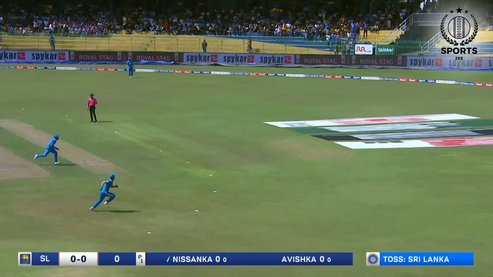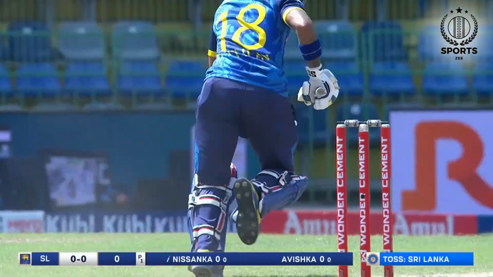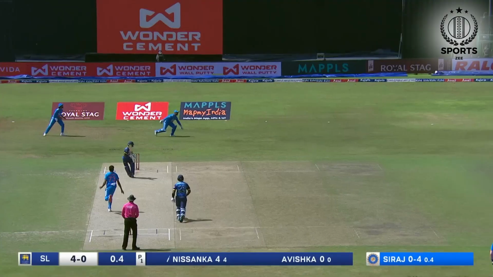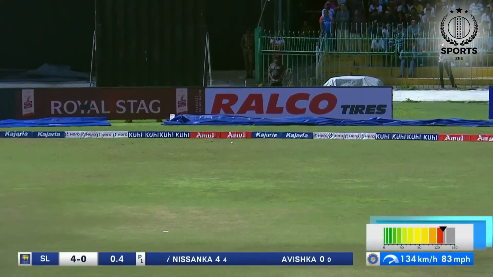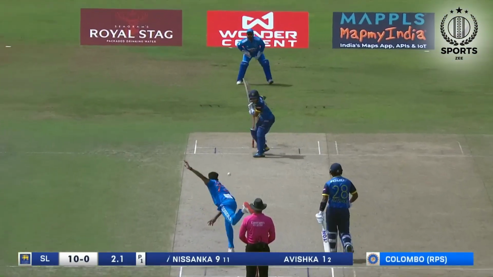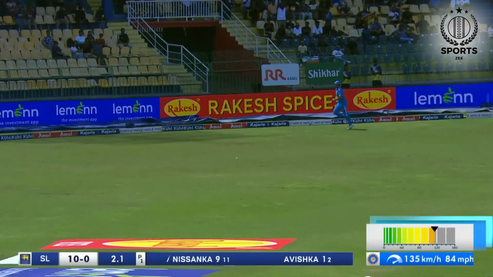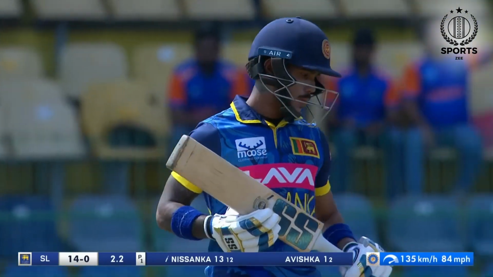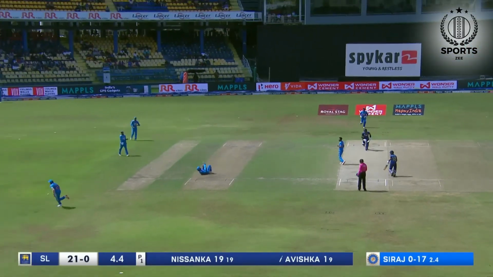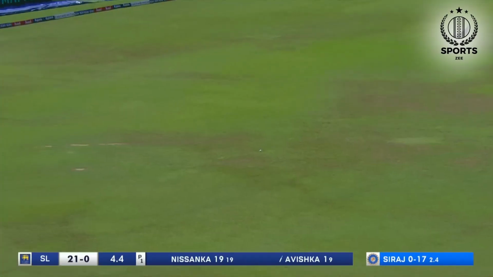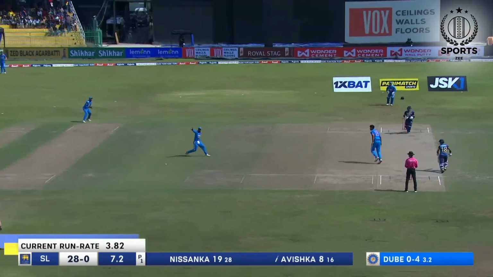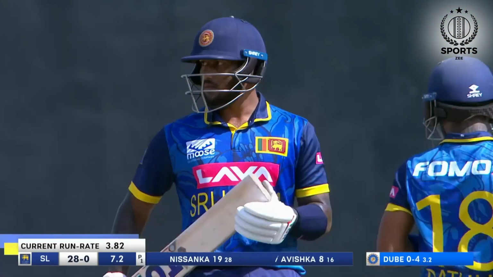Over the leg side, chipped away, runs to start the match. In fact, it will be a boundary. That has gone fine, that'll be another boundary. Just a little too straight once again from Siraj. Cannot bowl with that width though. That is beautifully timed, backward point for four. That's nicely played, he's got the timing on that one. Oh, that's much better. That is much better.